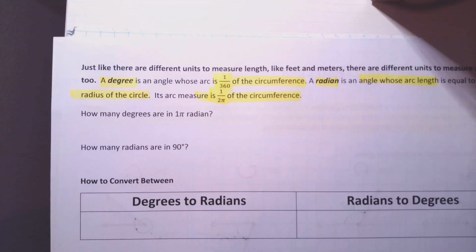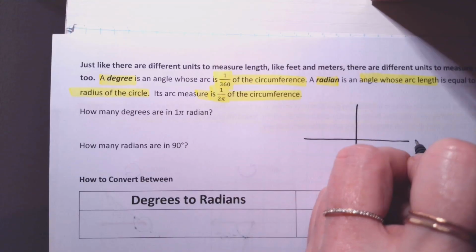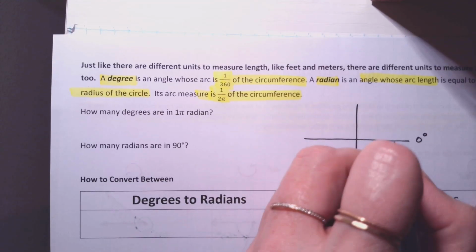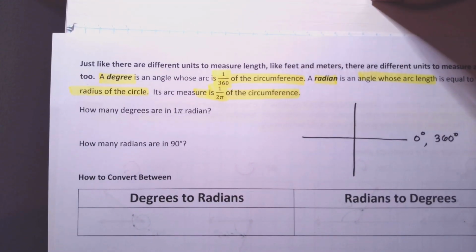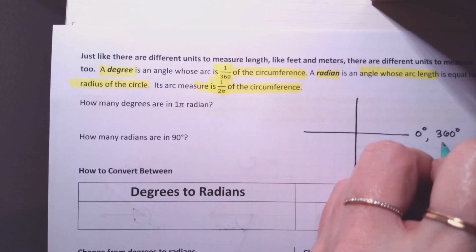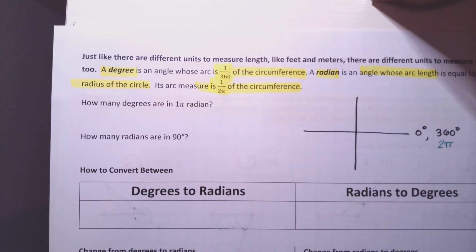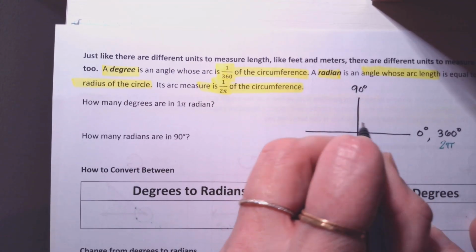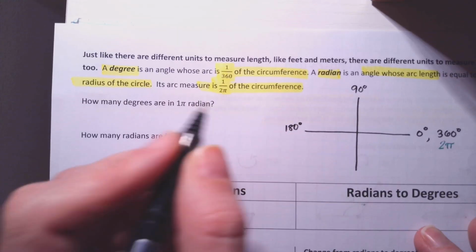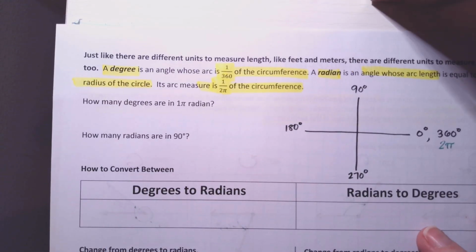So I'm just going to draw a quick little diagram. Okay, so we know we have 0 degrees, and then if we went all the way around, that would be 360 degrees. We just said that all the way around in radians would be 2 pi. So looking at that information, let's mark off some other degree measures. I also know that my 90-degree angle is that right angle here. A straight angle would be 180 degrees. 2/3 all the way around would be 270 degrees.